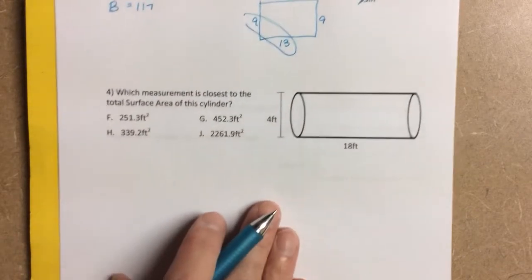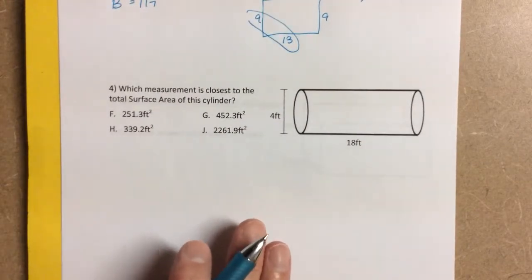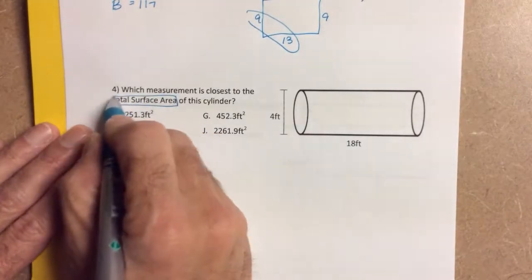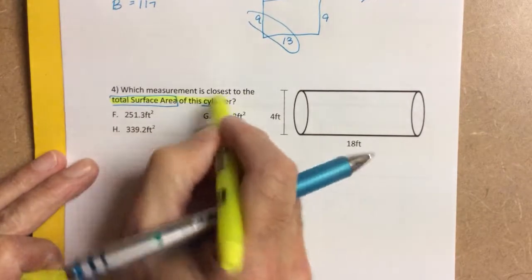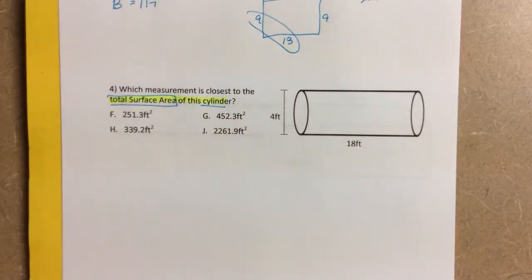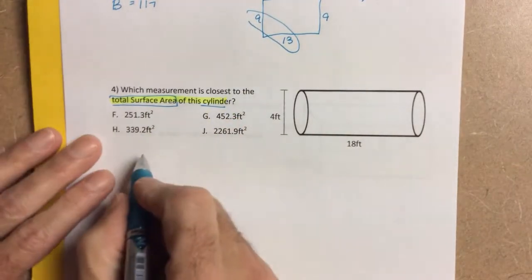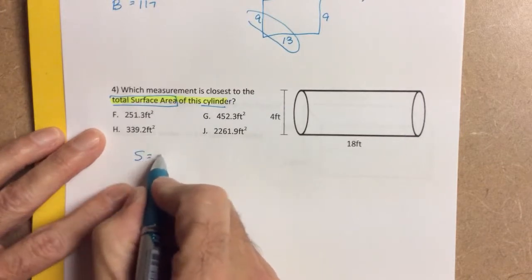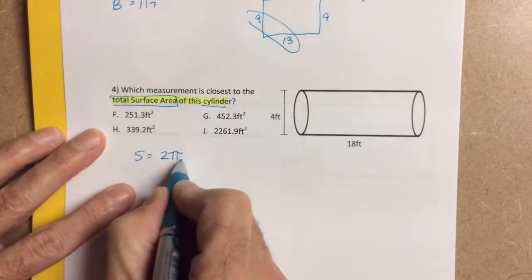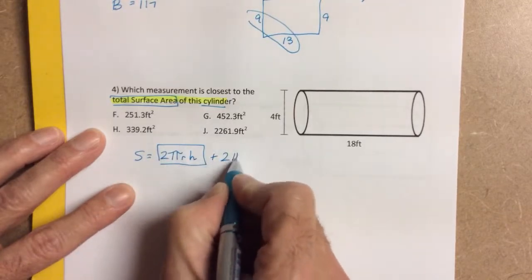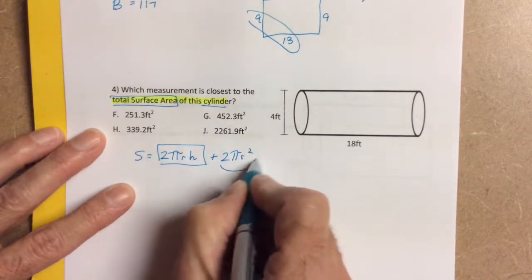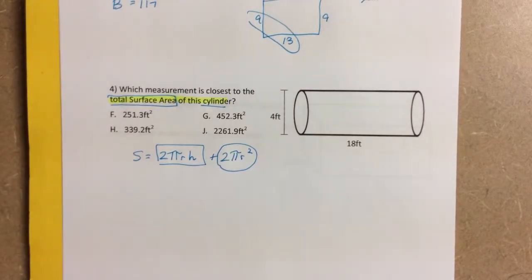Okay, question 4. Total surface area of a cylinder. This unit is not much for reading and problem solving. It tells you exactly what to do. So the formula is S equals 2 pi RH, and that's for the label, plus 2 pi r squared. That's for the top and the bottom, the two bases. You don't even have to know that.